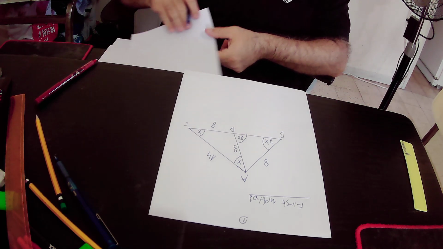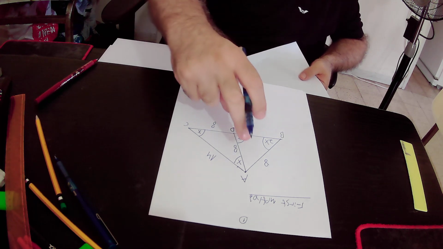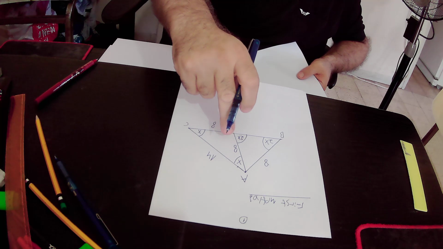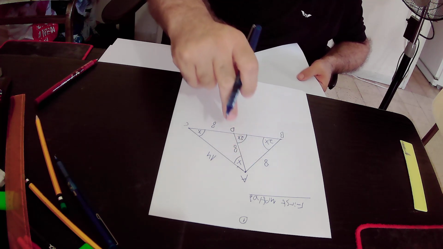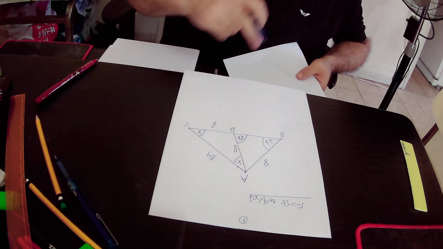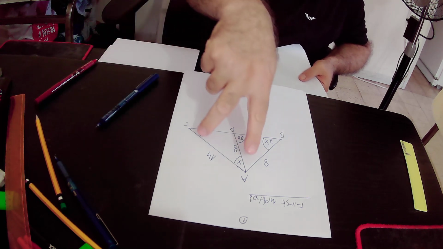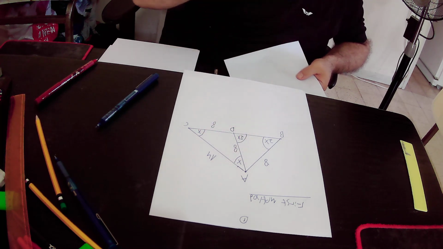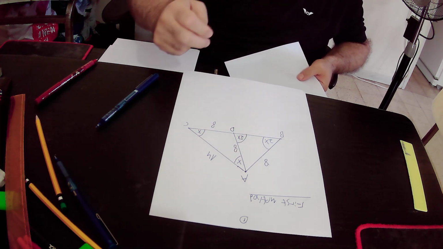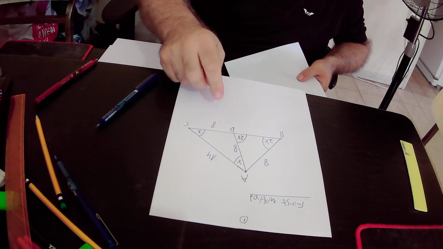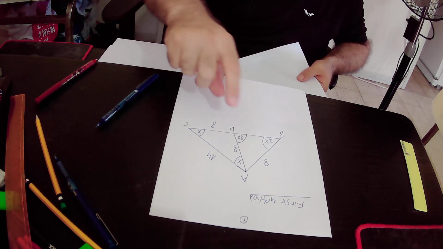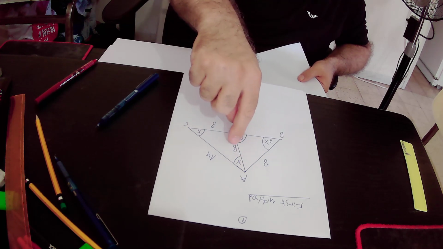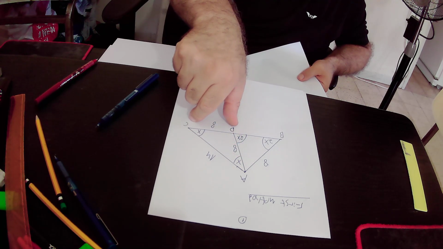Okay, again, in triangle ADC, we have angle DAC that equals angle DCA. Those two angles are equal to each other. They are equal to x. Therefore, triangle ADC is an isosceles triangle, that is to say, AD equals DC. But AD equals 8 units, so DC also must be equal to 8 units.